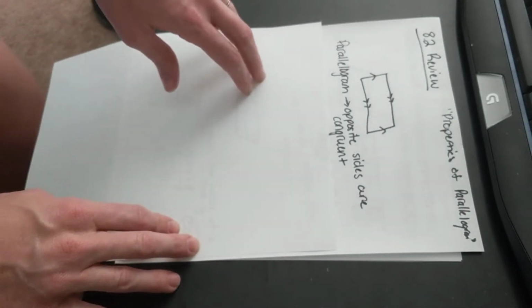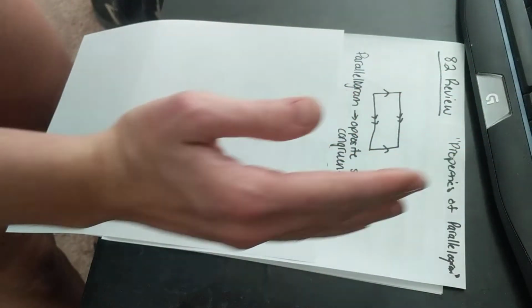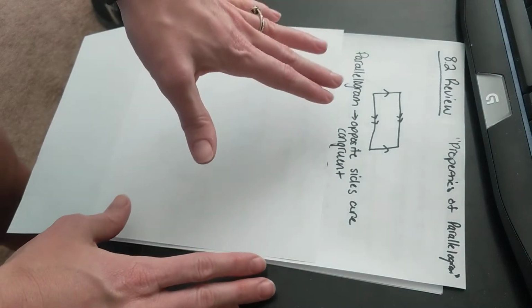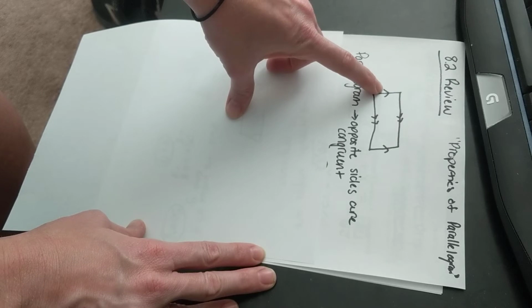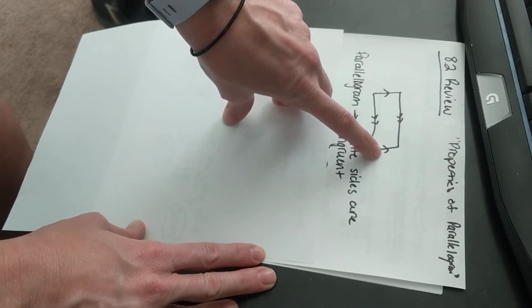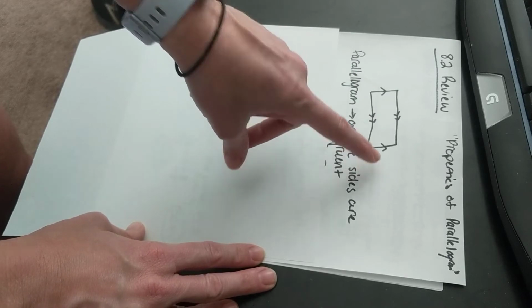Okay guys, we're going to do an 8.2 review, Properties of Parallelograms. So first thing, a parallelogram has two sets of parallel sides. As you can see, these two are running parallel and these two are running parallel. Something else that means is the opposite sides are congruent. That means this value should equal that value. So if this side was 10, this side should also be 10.